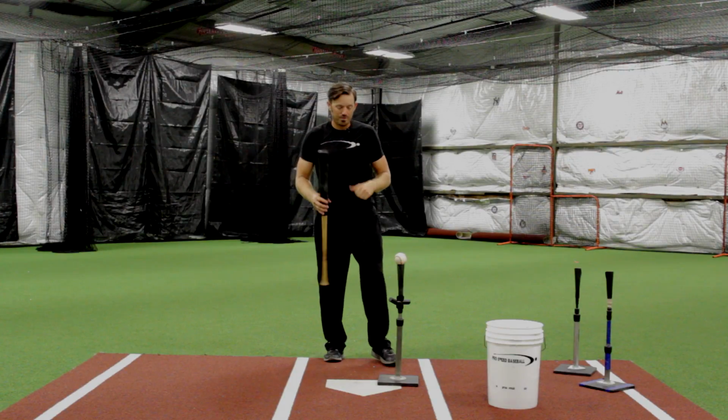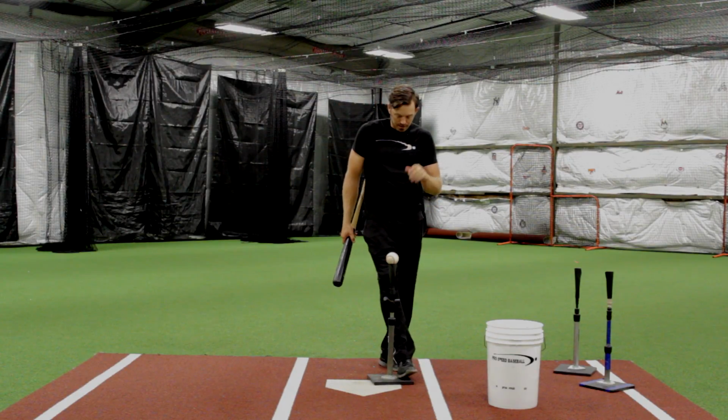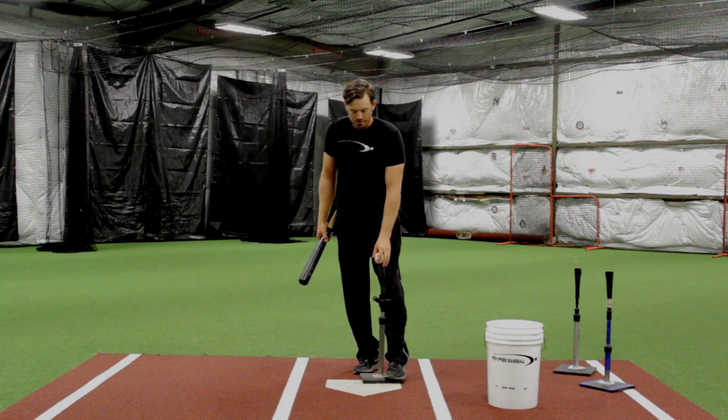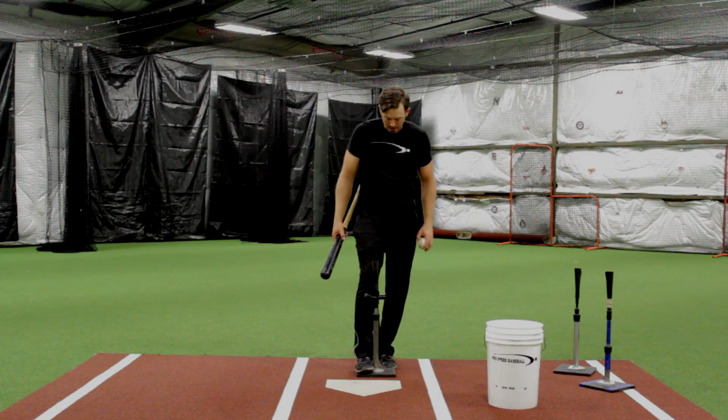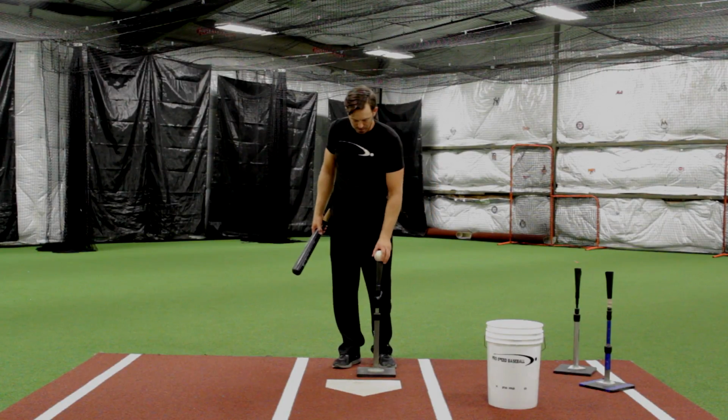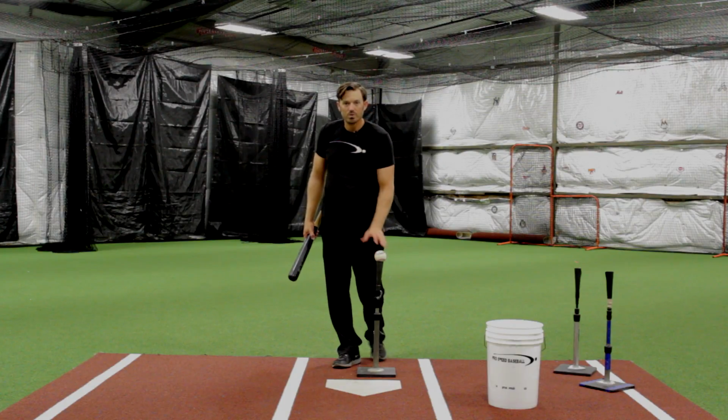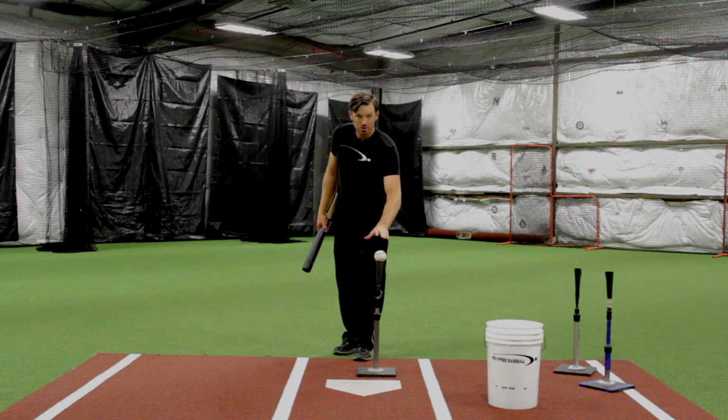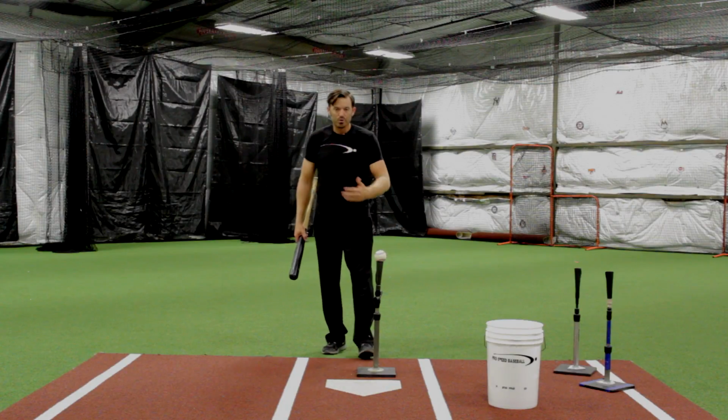So guys, the best way for you to work on this at home is to get yourself a tee. Make sure you understand the perfect tee setup. A lot of my online students have a little bit of trouble getting started with this at first. So one of the very first things we work on is making sure this tee is set up correctly so that we can groove the ideal swing.